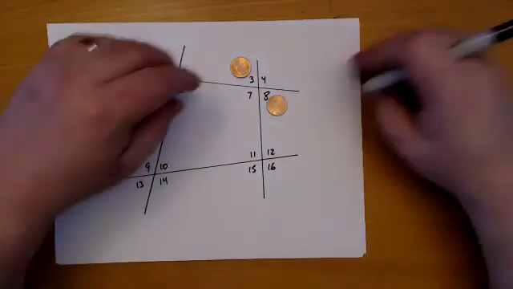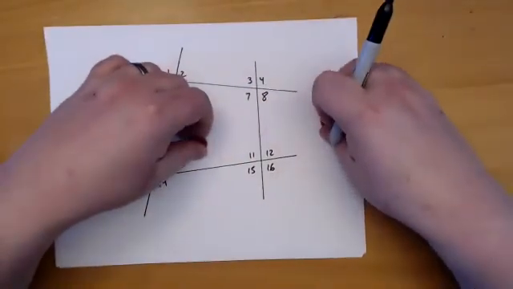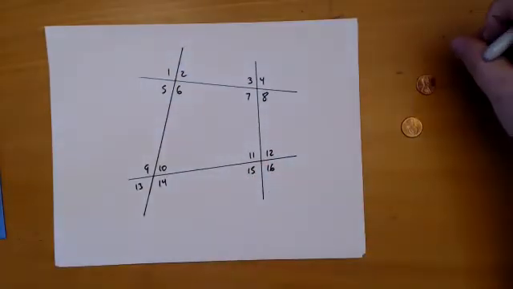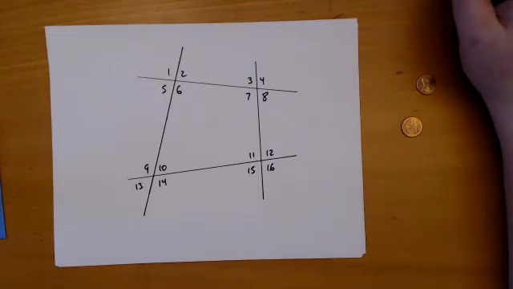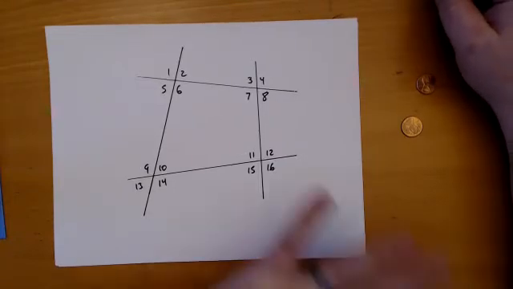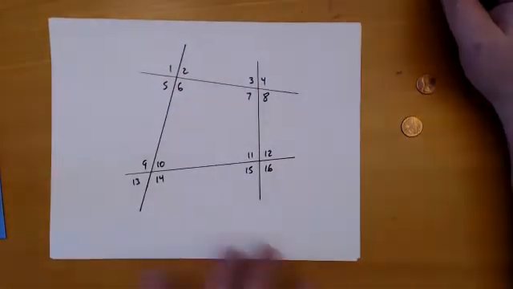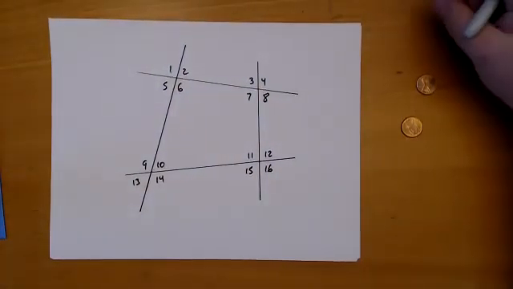Okay. Now, let me ask a question. On a scale of 1 to 5, how do we feel about naming angles and picking out pairs and stuff?